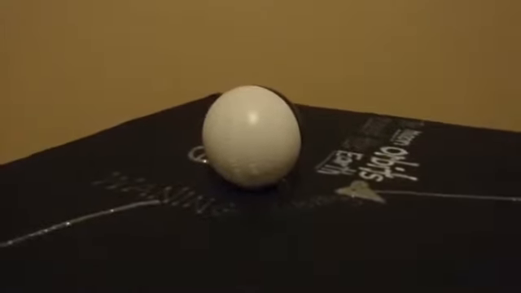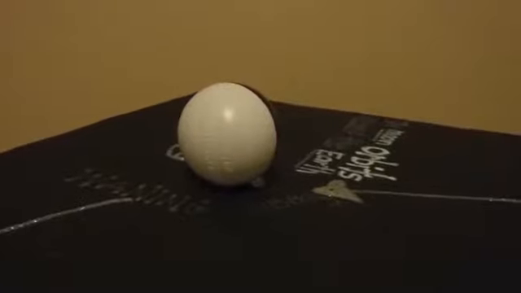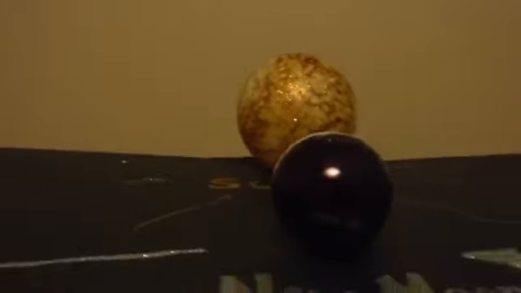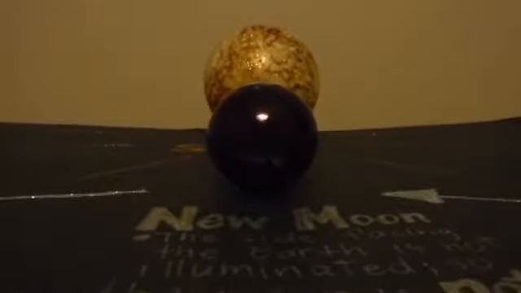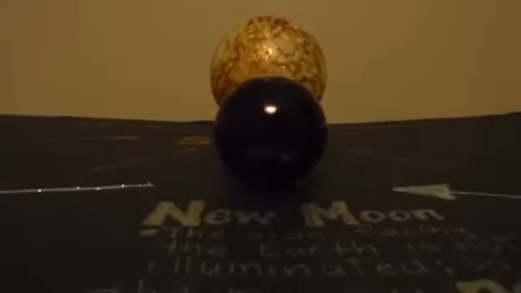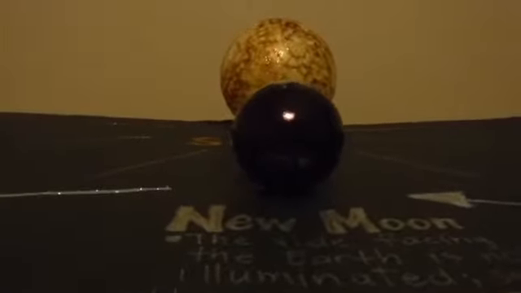As the moon continues in its orbit, less of its surface is illuminated by the sun from our perspective. And here we have the waning gibbous, the last quarter phase of the moon, the waning crescent, and then finally it brings us back to the new moon again. And at this phase, the moon has made one complete orbit around our planet.